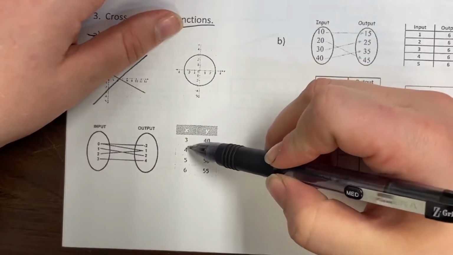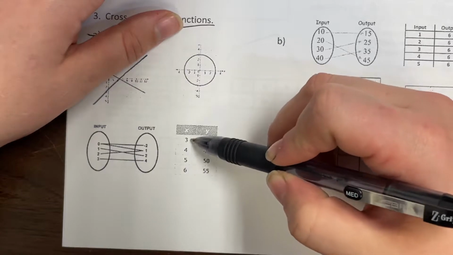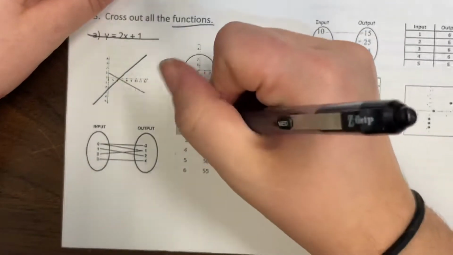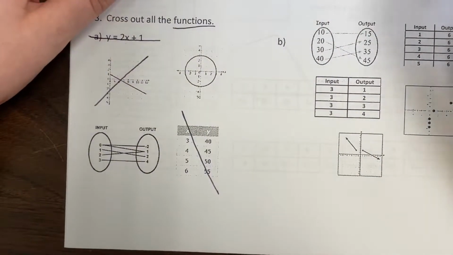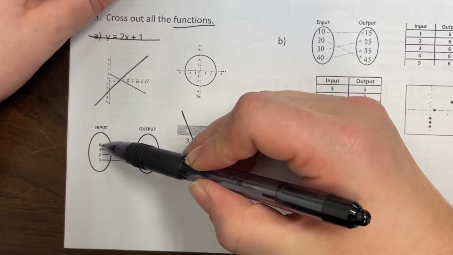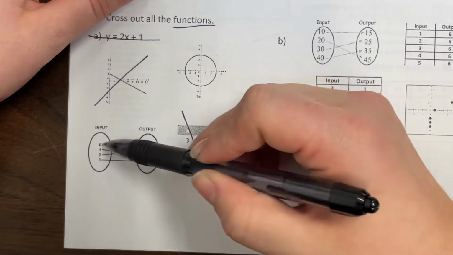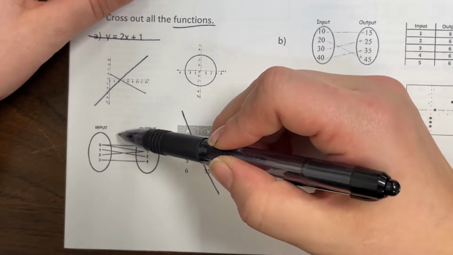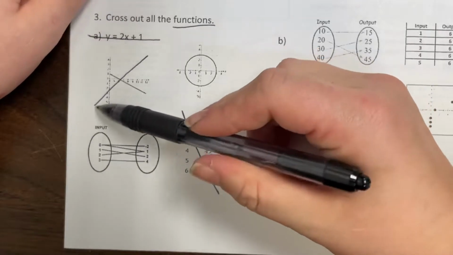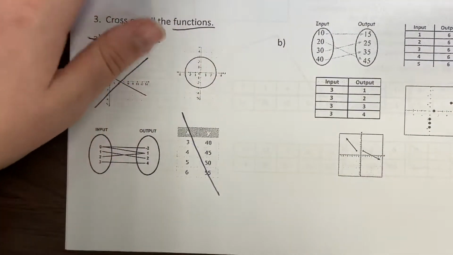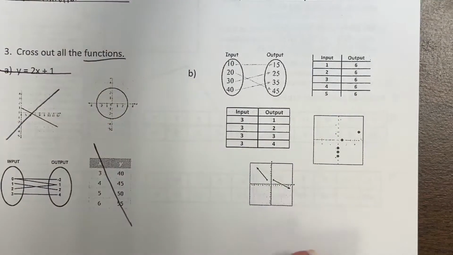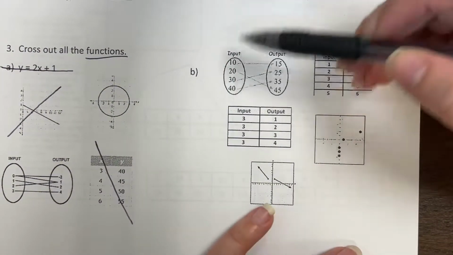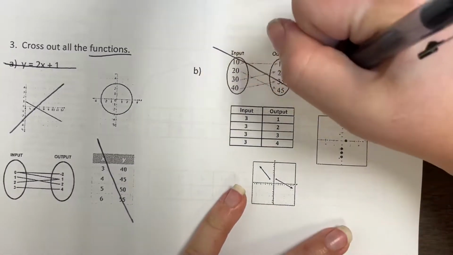This one, we just cannot have repeating x's. Okay, and these are not repeating. That means that this is a function, so crossing it out. And for this to be a function, it would need 1 arrow from each input, and there's 2 here. So it is not a function, so it remains untouched. All right, same thing here. 1 arrow from each input would make it a function, so therefore that is a function, so cross that one out.